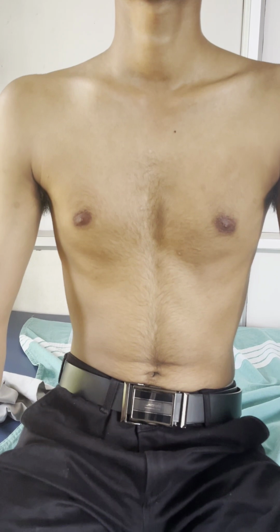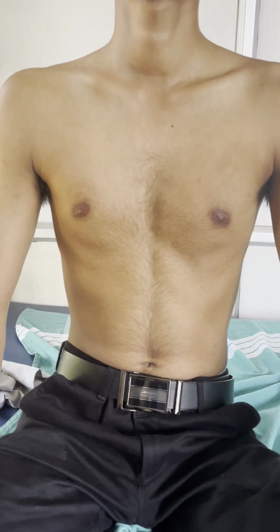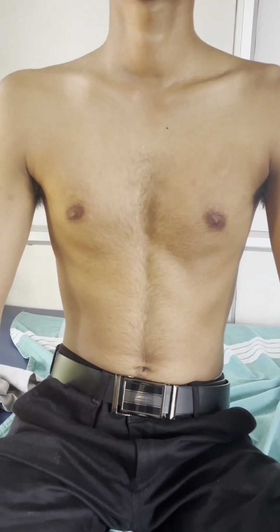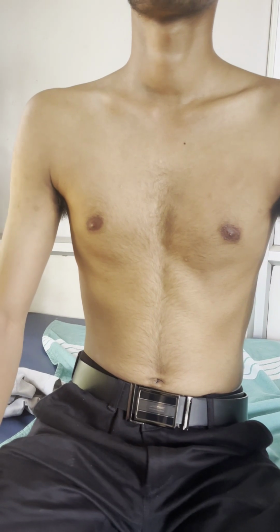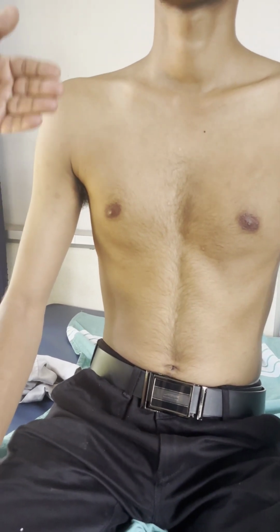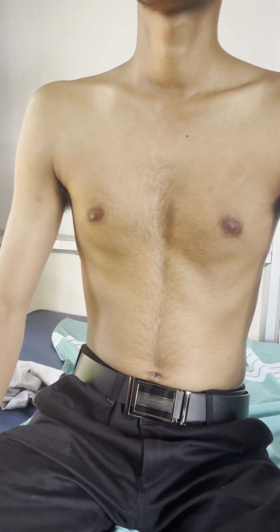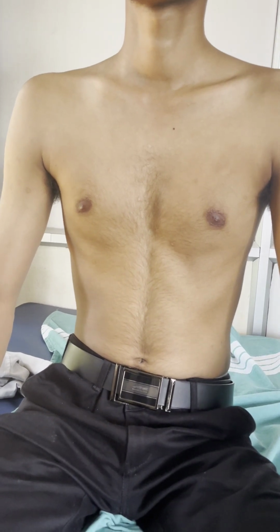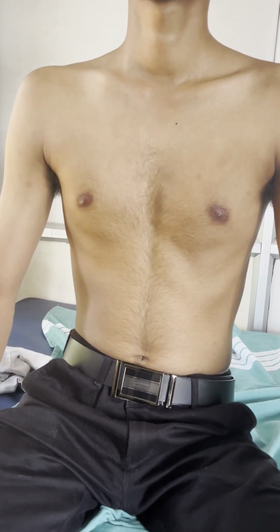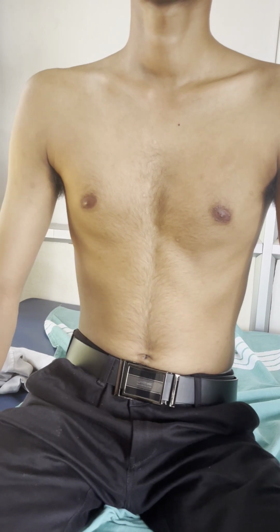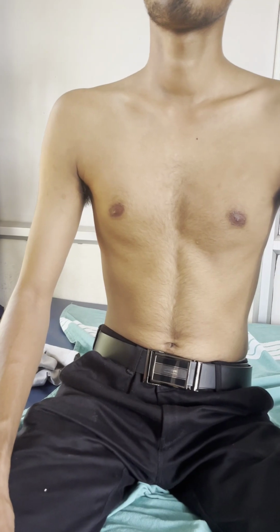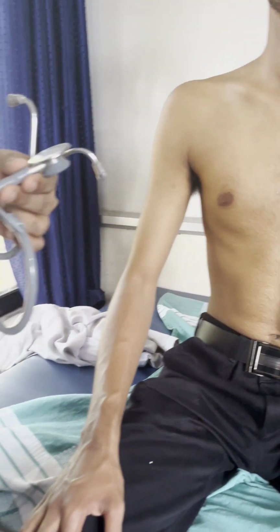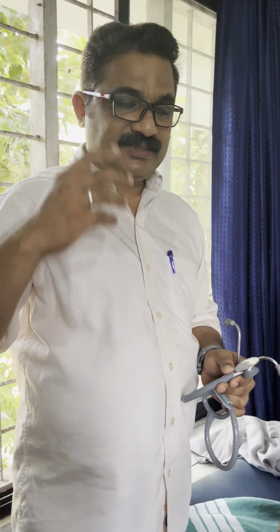Okay. The point in vocal resonance is that we have to note whether the resonance is normal or increased. How can we say the resonance is normal? If it is normal, the sound seems to originate from the chest piece, and it is a blurred sound in the doctor's ear.